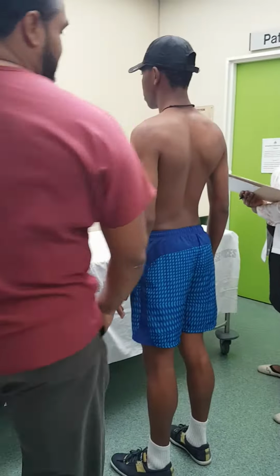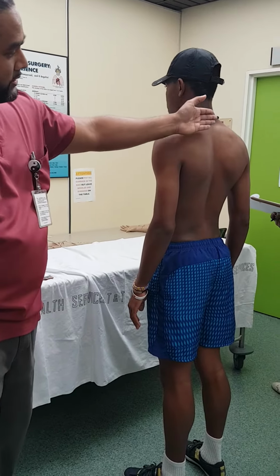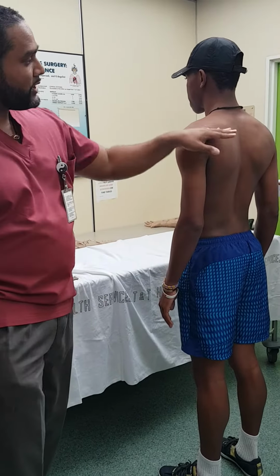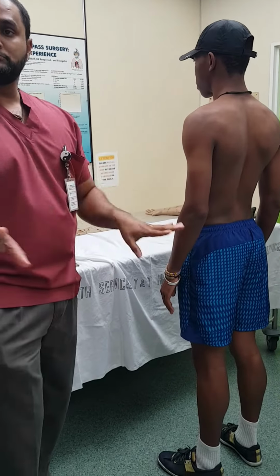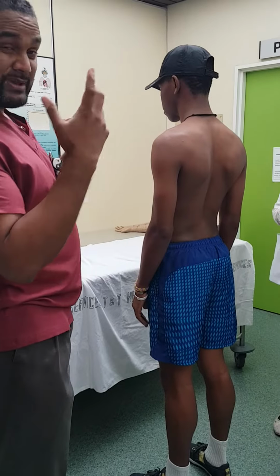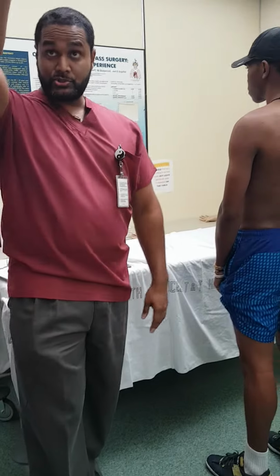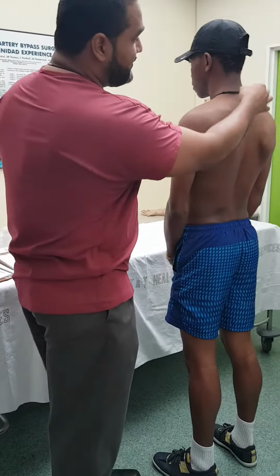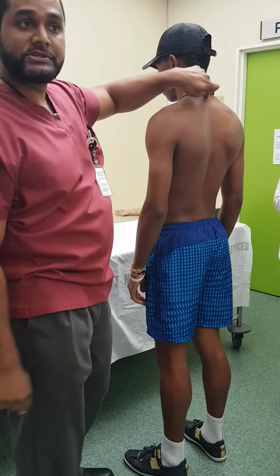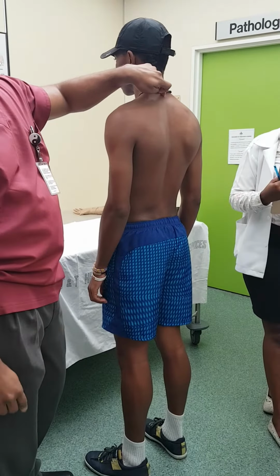Then you come from the side and you look at the normal curvature. This should be lordotic, kyphotic, lordotic, kyphotic. Cervical, thoracic, lumbar, sacral. That's the inspection. If you want to go even further with respect to inspection, you can drop a plumb line. A plumb line is basically a line with a little weight at the bottom, so it drops straight and works with gravity. Put it over the vertebral prominence, let it drop, and it should line up straight with the spine all the way down to the coccyx. If any spinous process is away from the center, there is some degree of curvature.